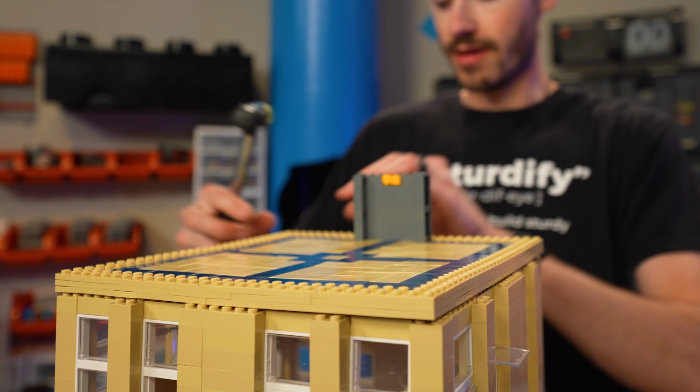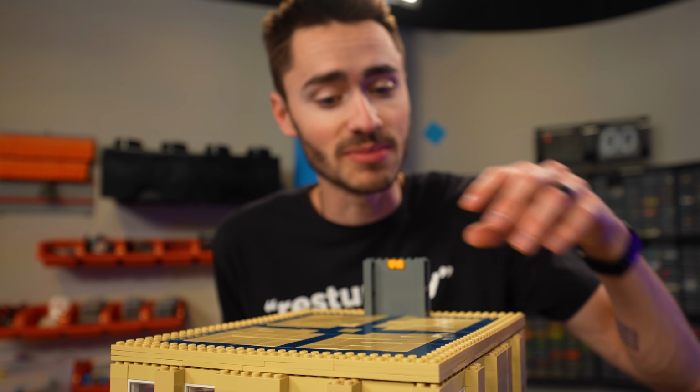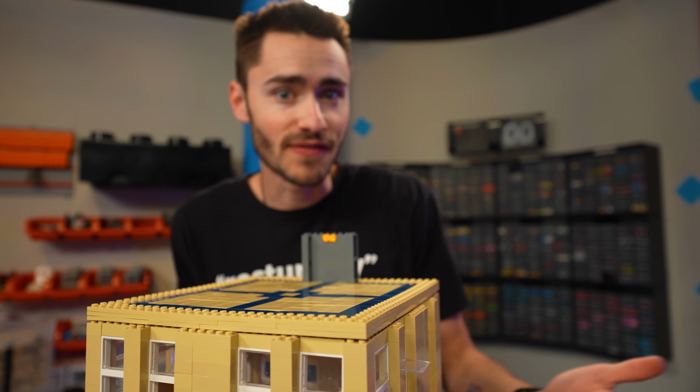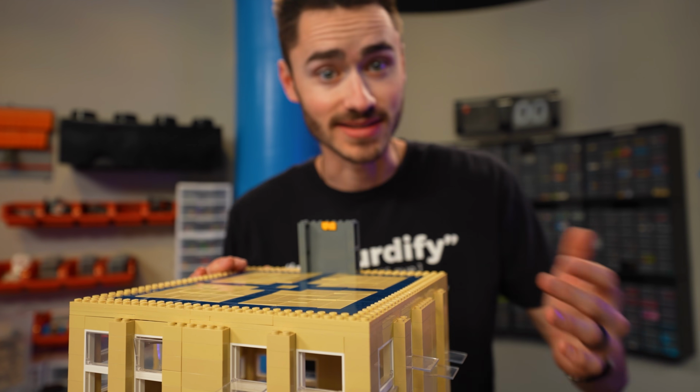Slap this guy on here. And now we have our second floor. I'm gonna minimally design the floors on each of these levels, but I am gonna put furniture and people in there to see the effects the earthquake would actually have on the interior of the building. All right, let's keep building this up.